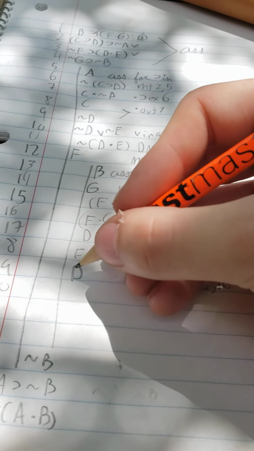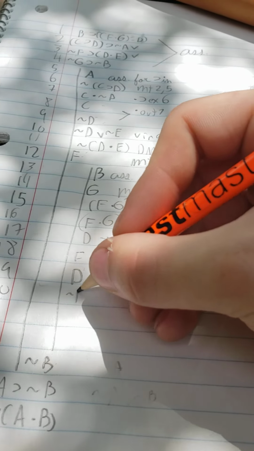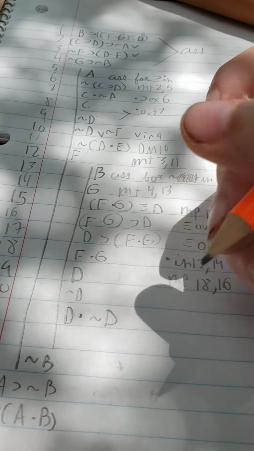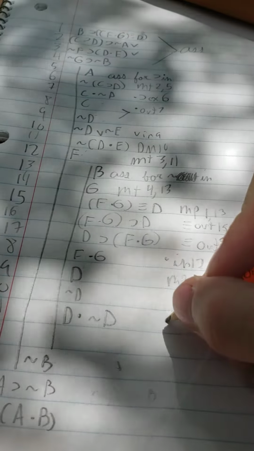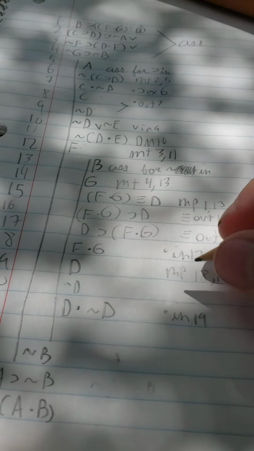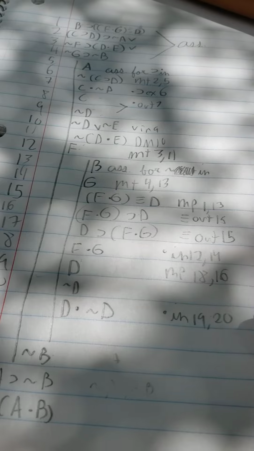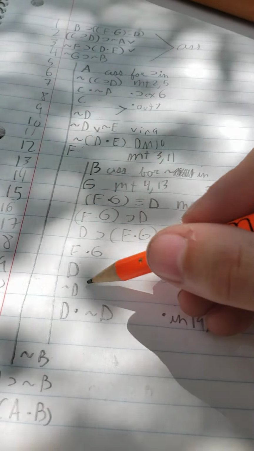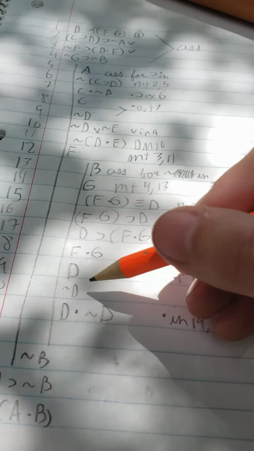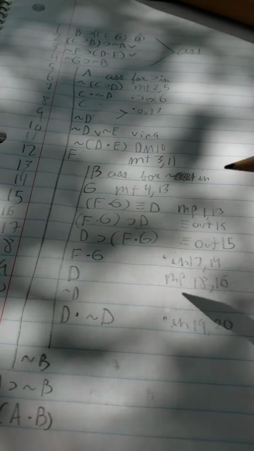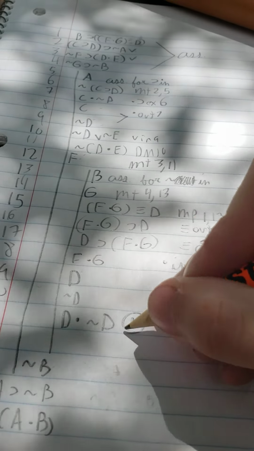So we'll bring not D in, and then we can make D and not D, which will be and in lines 19 and 20. I mean, we didn't even really need to bring this in. We didn't need to write it. I just put the extra stuff in there, no harm. But anyway, so yeah, that's our contradiction.